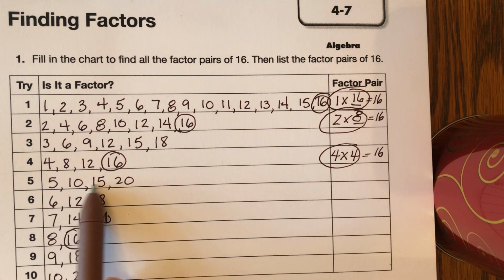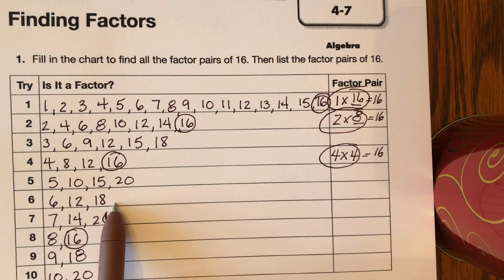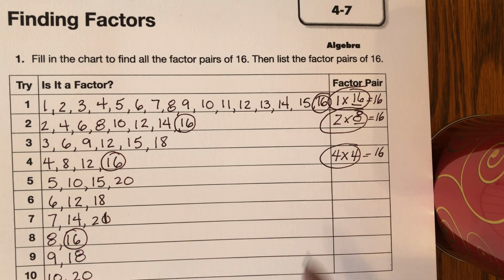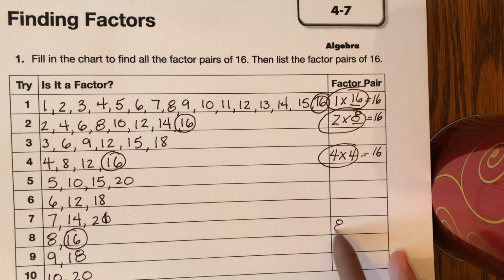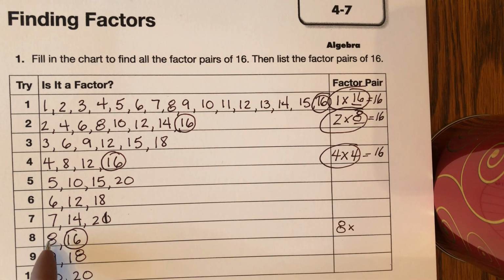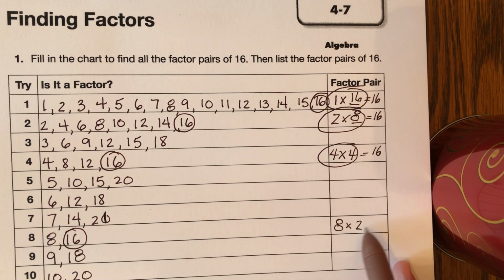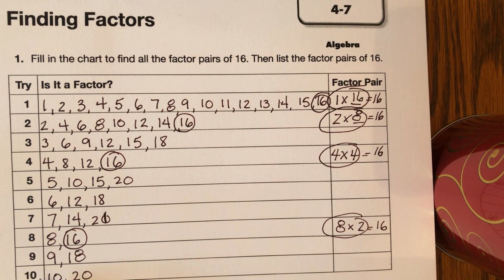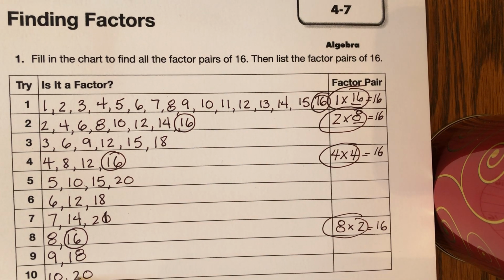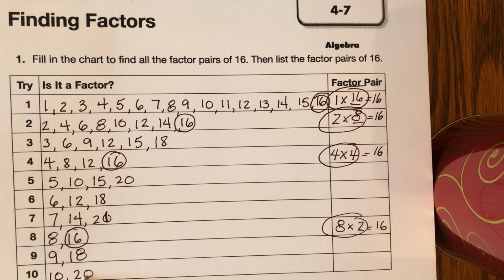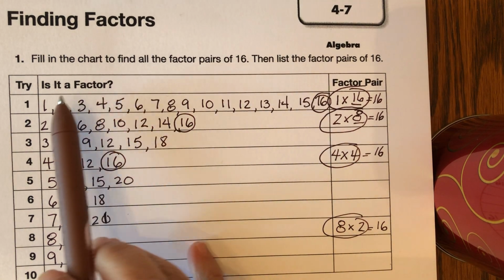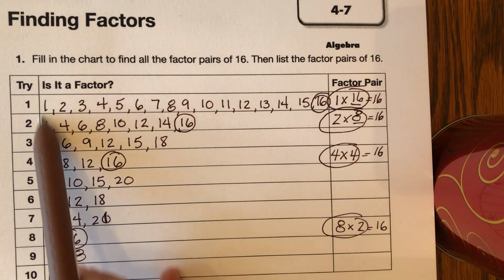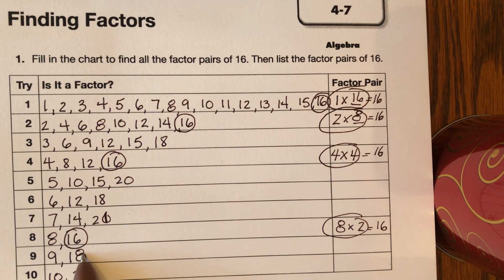There are no factor pairs for 5 or 6 or 7, but here's one for 8. 8 is one of the factors. 8 times 1, 2 equals 16. And then that's it, because we do not have 16 here or here. Okay, so these are all different factors of these numbers, or multiples of these numbers.